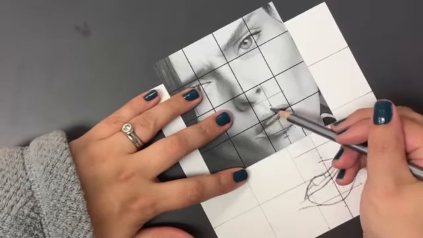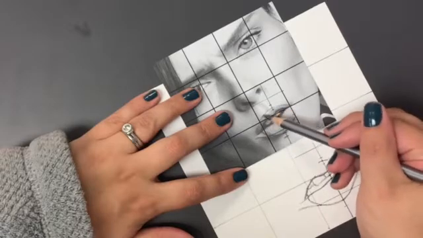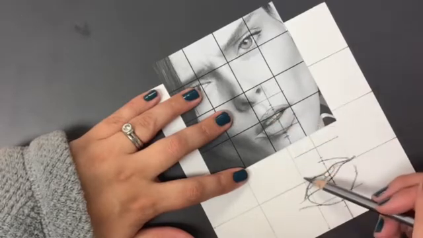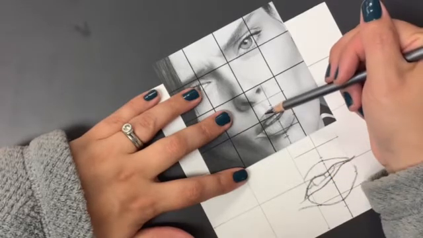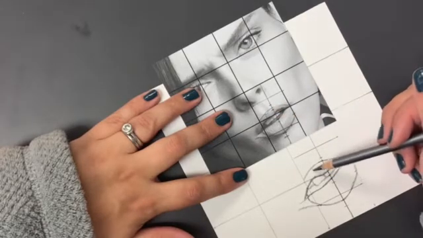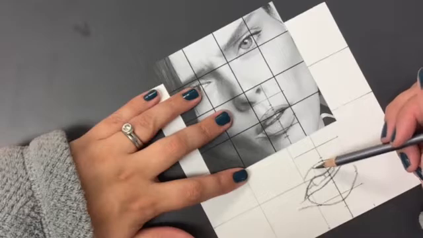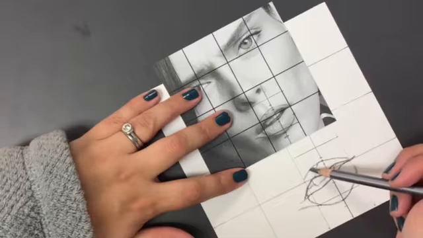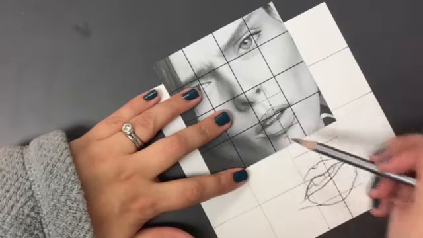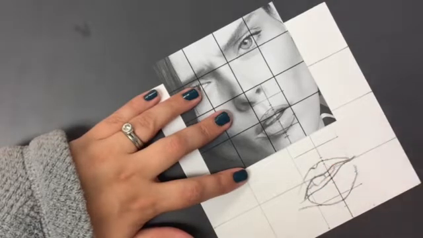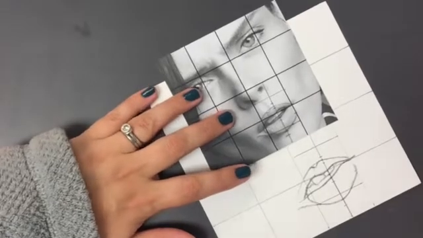Sometimes it's helpful when you do the lips to make that curve right there, and then you can come back in and draw that part in later. Okay, to figure out where that bump is, it starts at my halfway point right here. Okay, and then this just kind of fades off.